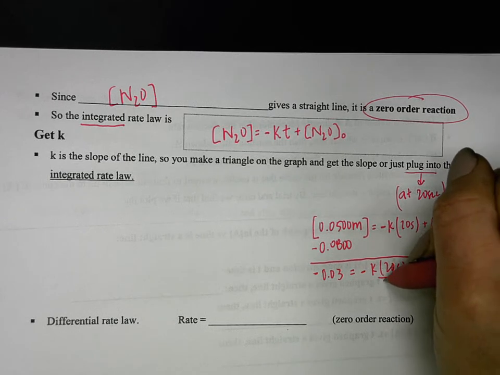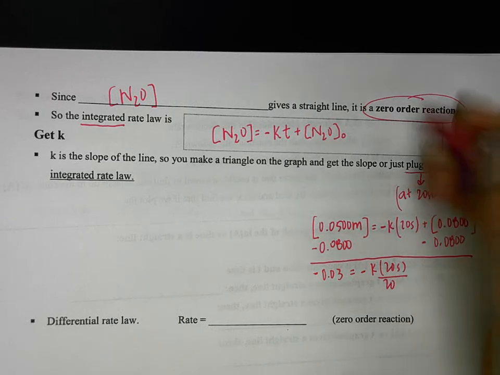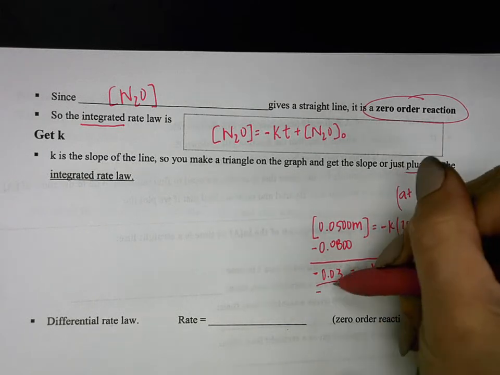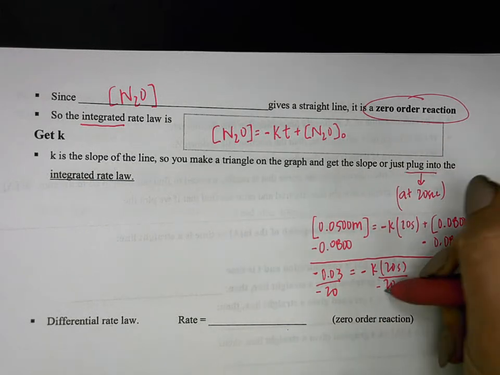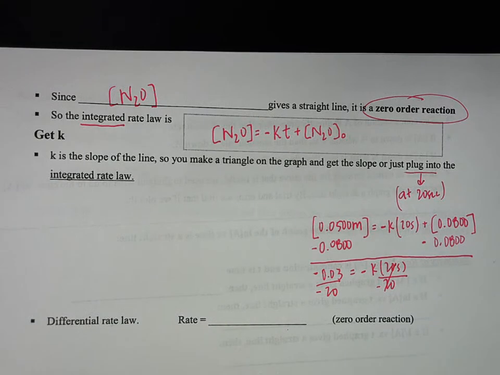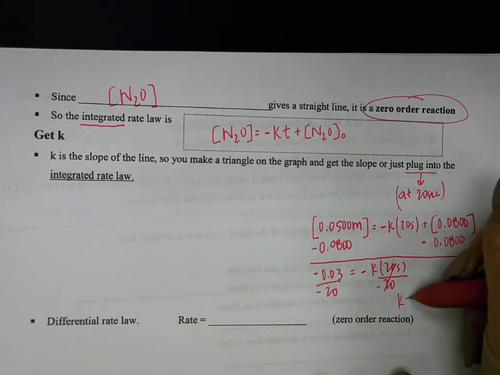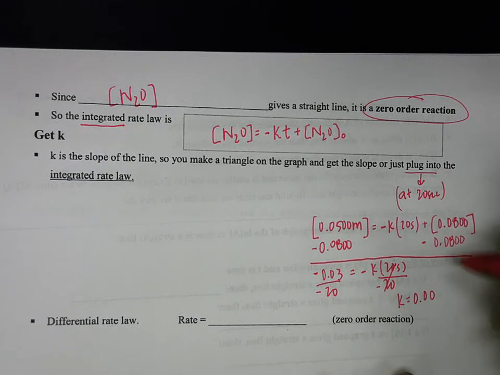So divide by 20. Actually, divide by negative 20. So we want the K. Divided by negative 20 gives us our K value of 0.0015 molarity per second.